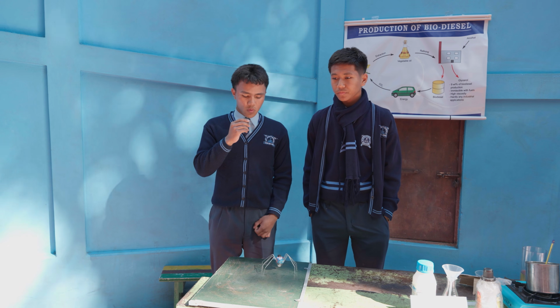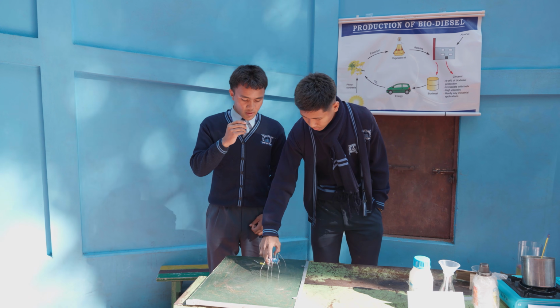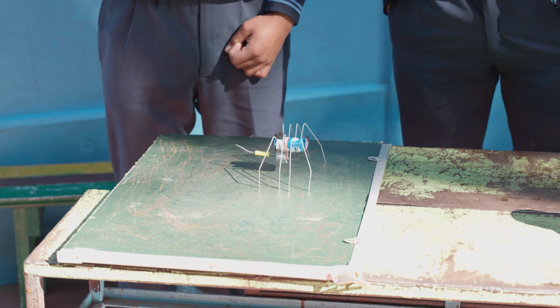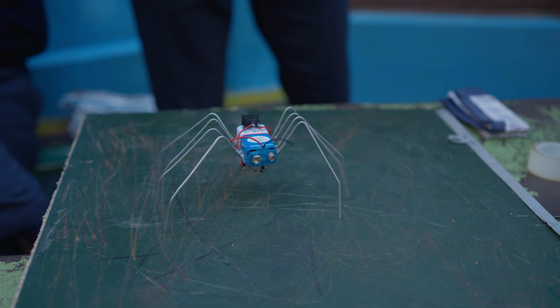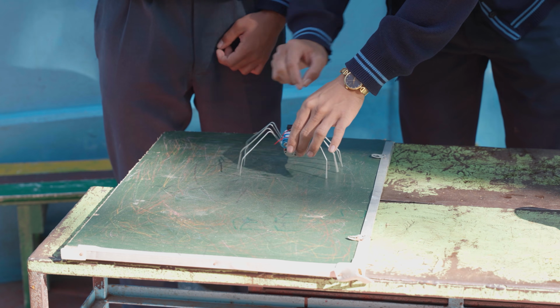In the dynamo, we attach an arm. When we turn on the switch, the arm spins rapidly, which makes it shake violently. So, due to the violent shaking, the vibration makes the robot go, makes it work.